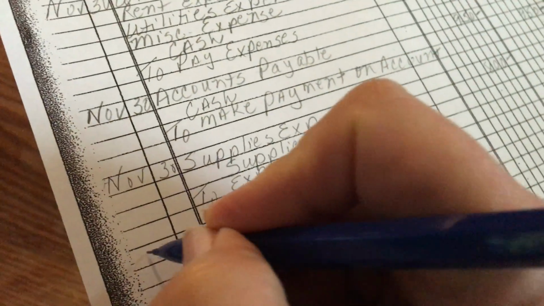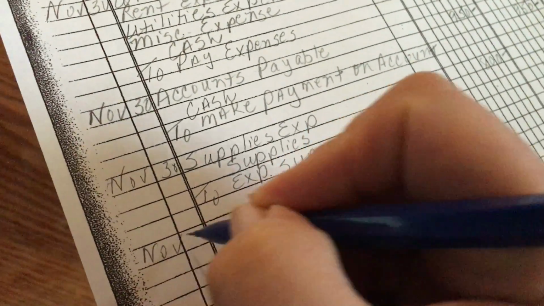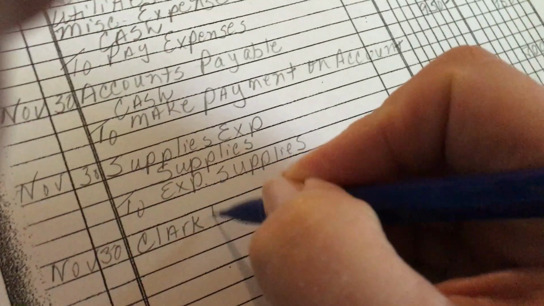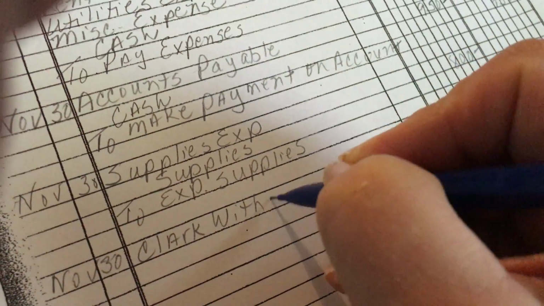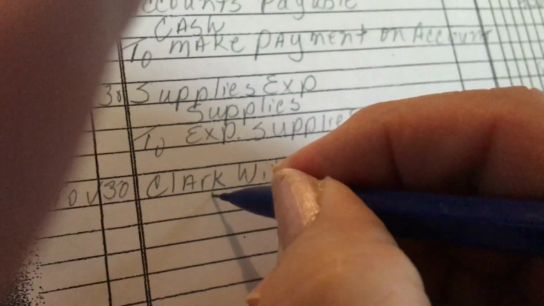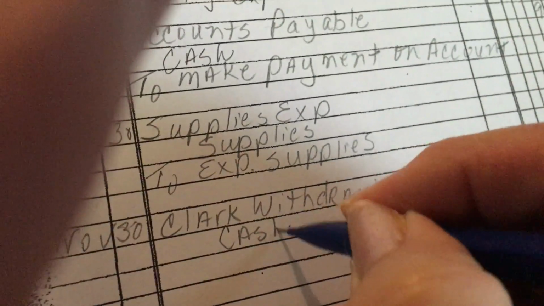So November the 30th, we want to see Clark Withdrawal for 2,000. It's 2,000. And we want to see an indent with cash as your credit.